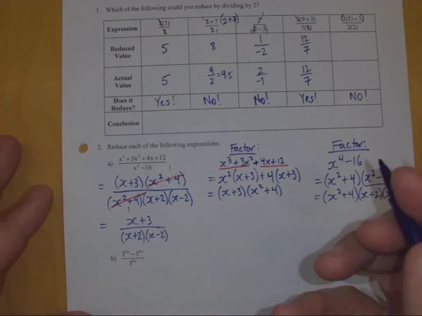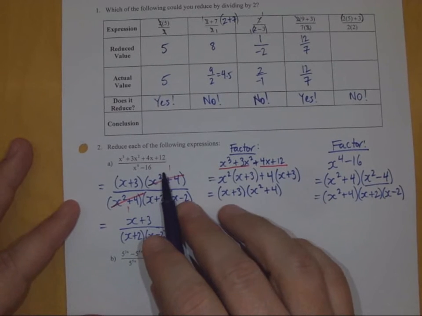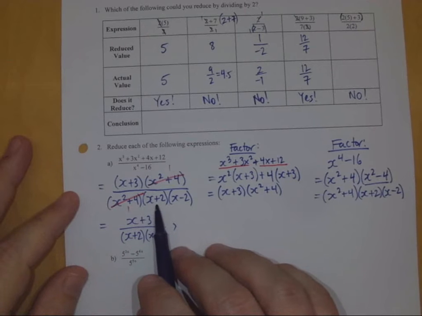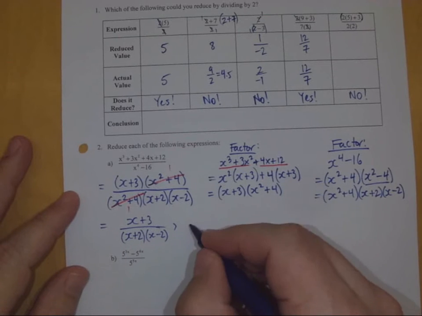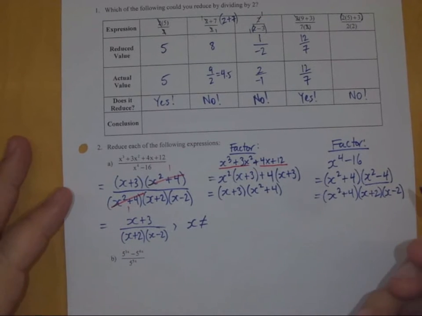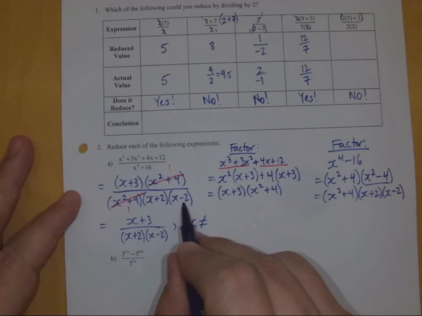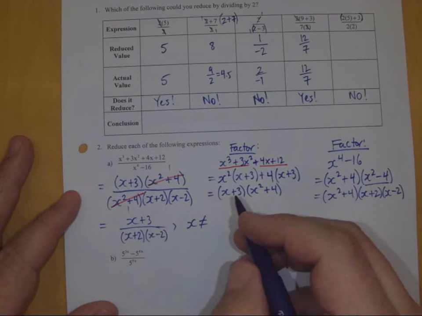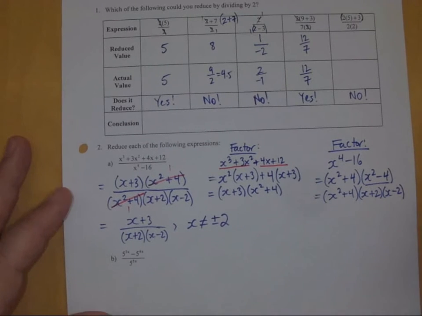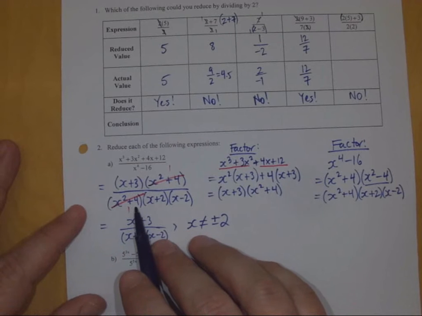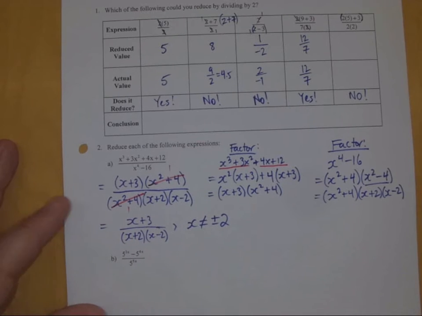Don't forget about your restrictions. This is a rational function, and originally it said x squared plus 4 times x plus 2 times x minus 2. X cannot equal negative 2 or positive 2. And from the x squared plus 4 factor, well, I'll talk about that in a second, x squared cannot equal negative 4. X cannot equal the square root of negative 4, but that's not even possible. So we don't need to worry about that restriction at all.